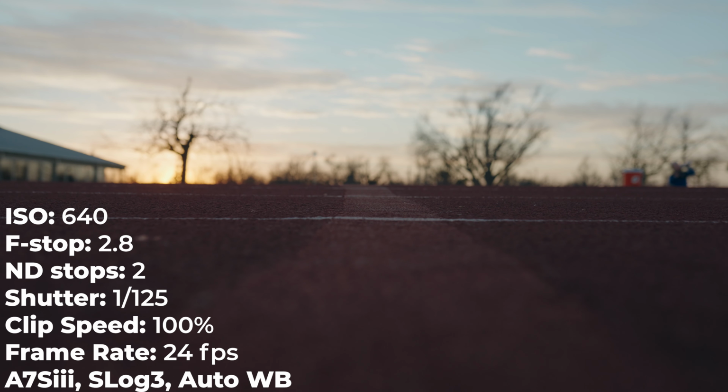Now I have this test where I changed the shutter speed. I tried to do it where I changed the shutter speed for 24 frames per second, 30, 60, 120, and 240, where I would quadruple the shutter speed. So with this 24 frames per second clip, I filmed in I think it was 1/100th shutter speed, and you can see how choppy this looks.